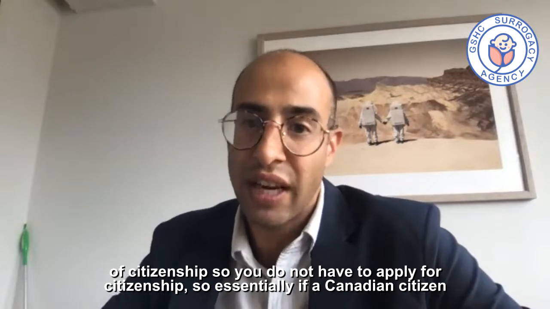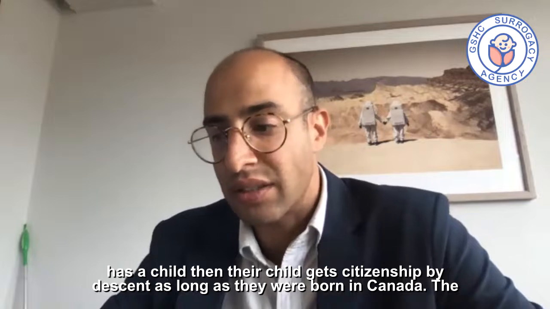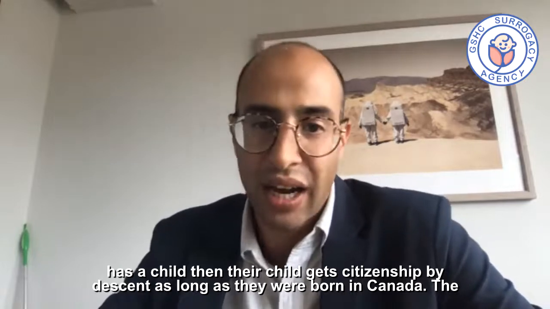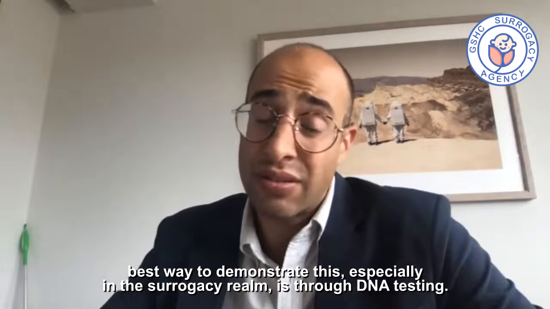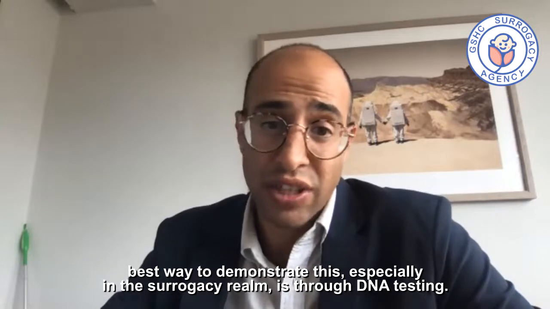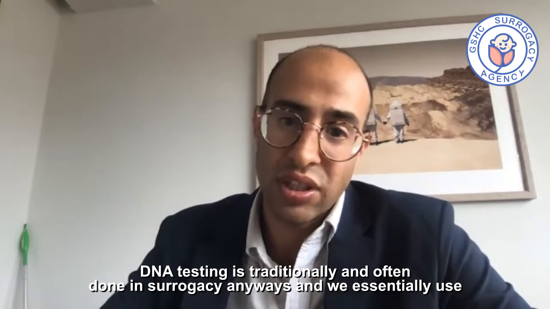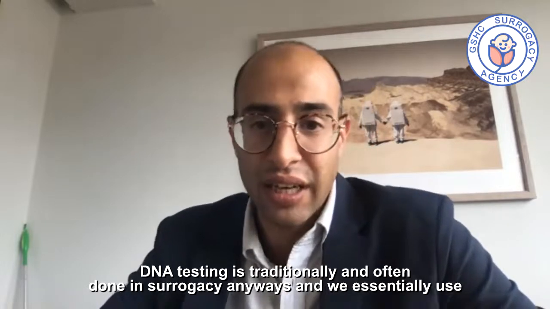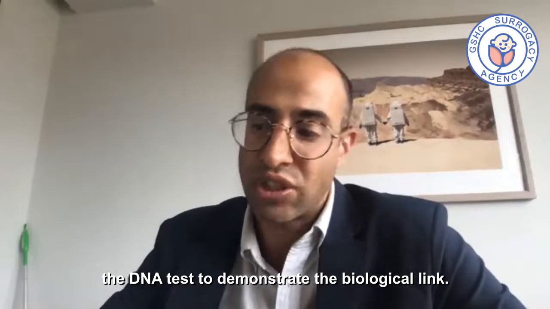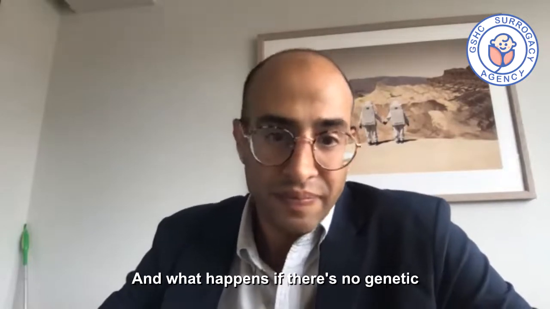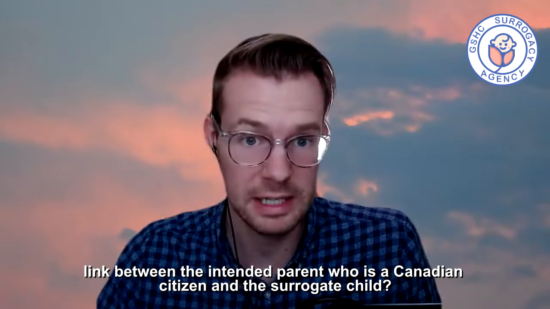So essentially, if a Canadian citizen has a child, then their child gets citizenship by descent, as long as they were born in Canada. The best way to demonstrate this, often, especially in the surrogacy realm, is through DNA testing. DNA testing is traditionally and often done in surrogacy anyways, and we essentially use the DNA test to demonstrate the biological link.